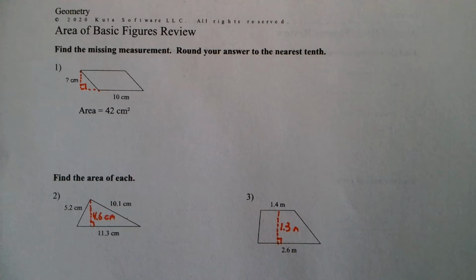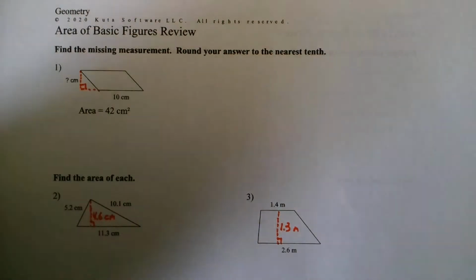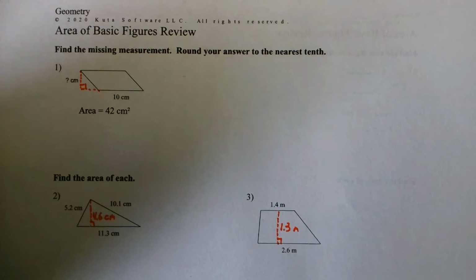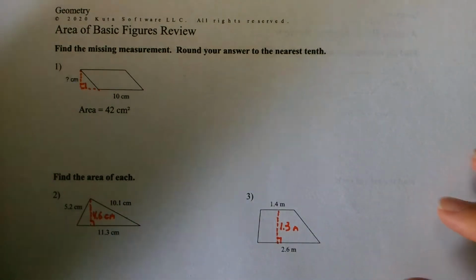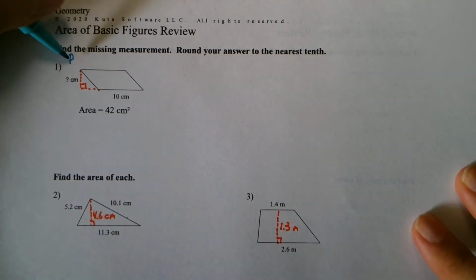This one is going to be on the area of basic figures, and the reason we're going over this one is because pretty soon here we're going to start talking about three-dimensional shapes, and of course the surfaces of three-dimensional shapes can be described by two-dimensional shapes. So in other words, we're going to need to know our areas for two-dimensional shapes, and we're going to spend some time this week reviewing that. So I wanted to go over just probably the most basic ones with you. The first of these would be a parallelogram.